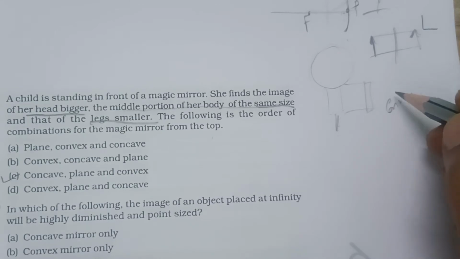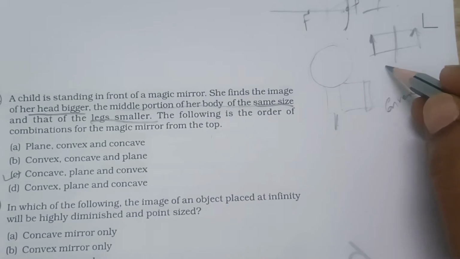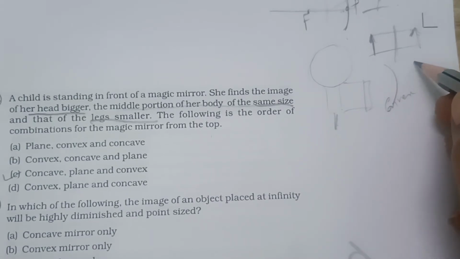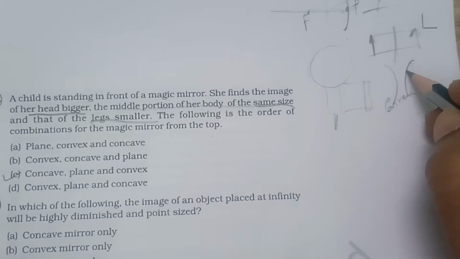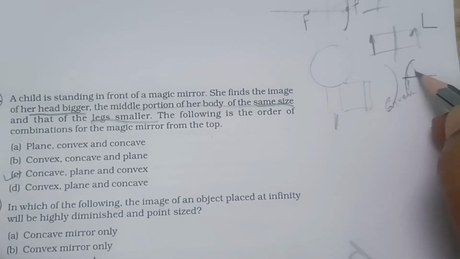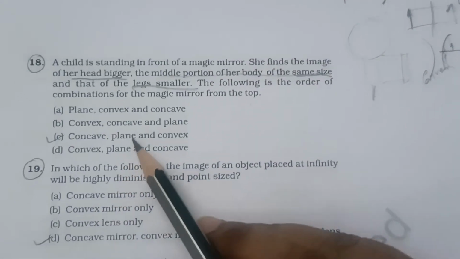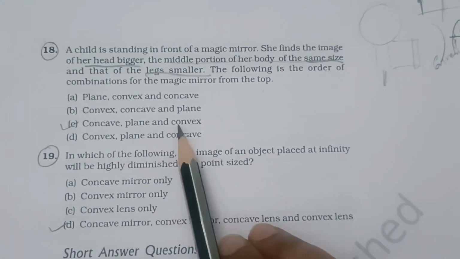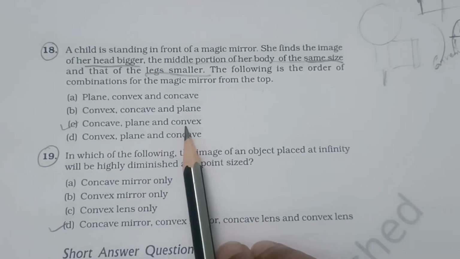So you will get a diminished image, like this, right? Between the pole and focus, you will get a diminished image. This is your convex mirror. So the combination of the mirrors is concave, plane and then convex. So bigger image, same size and smaller image.